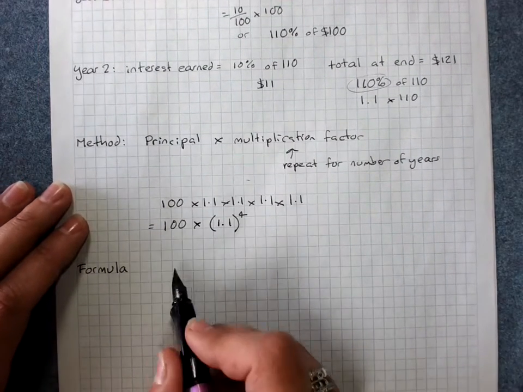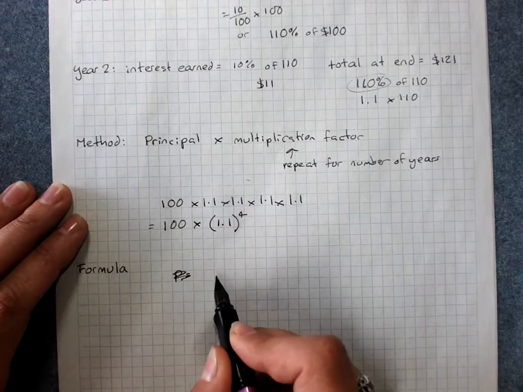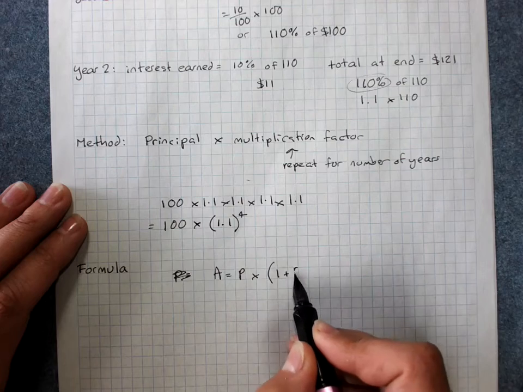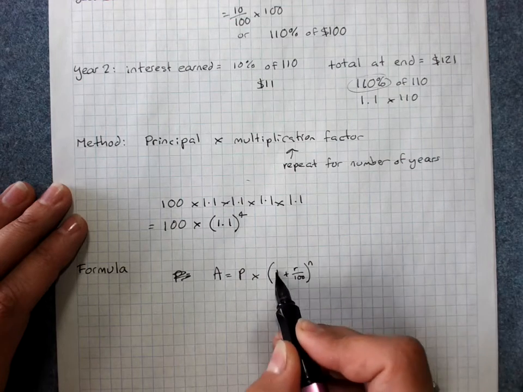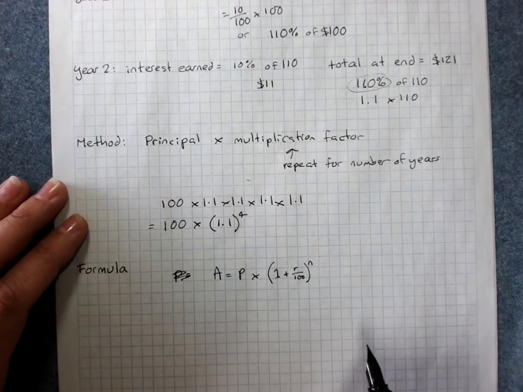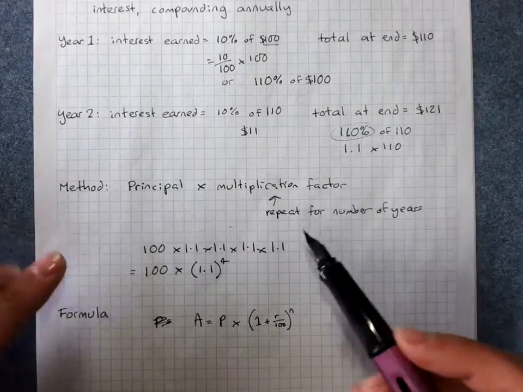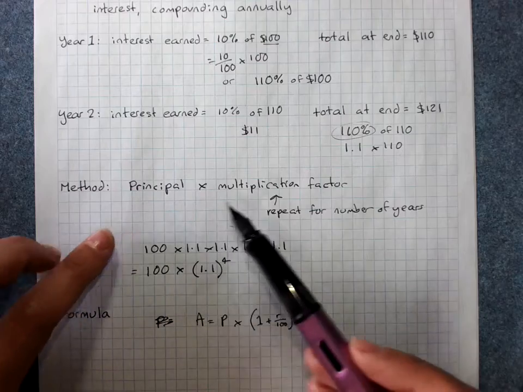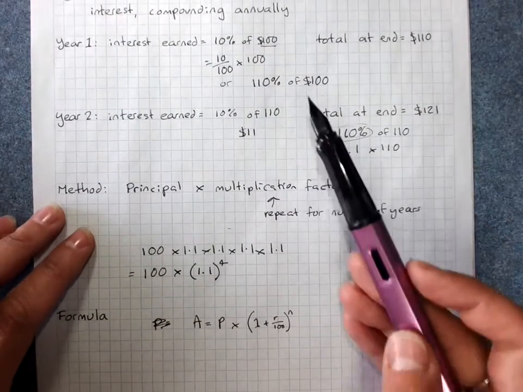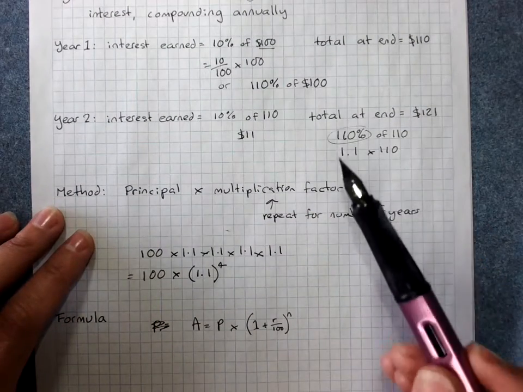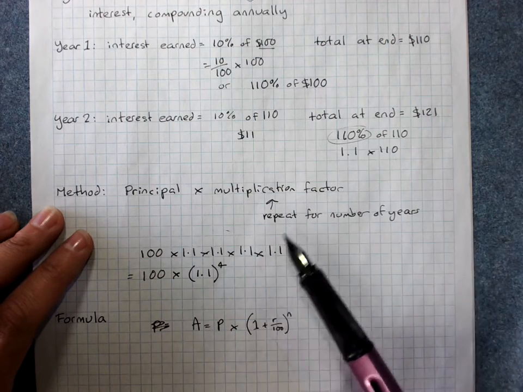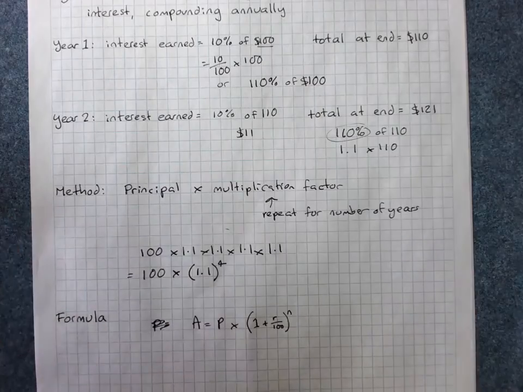There is a formula that does this. The amount is the principal times 1 plus the rate on 100 to the power of n. But we learn that next year. You don't need to know it. All you need to know is you can get your annual compound interest by doing the principal, finding the multiplication factor, whatever the percentage is, plus the 100%, and multiplying it for the number of years.